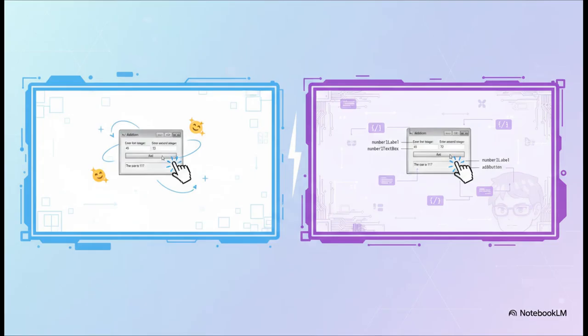Now this slide is really key. On the left, that's what everyone sees. But on the right, that's our world, the programmer's view. Every single button, every single text box has a unique, specific name. And these names are absolutely crucial because they're how we tell our code, hey, listen for a click on that button, or go grab the number from that text box.